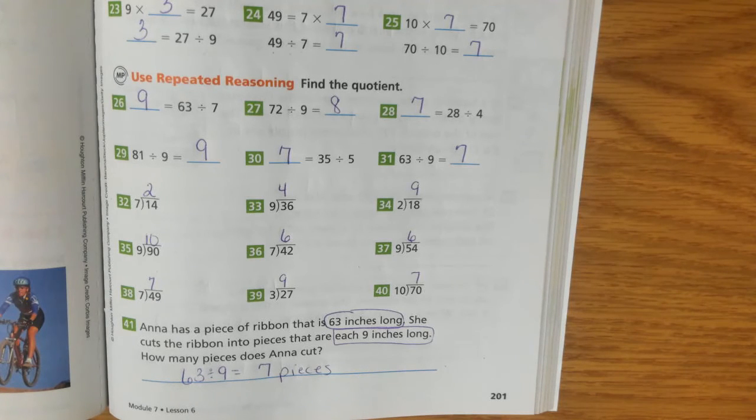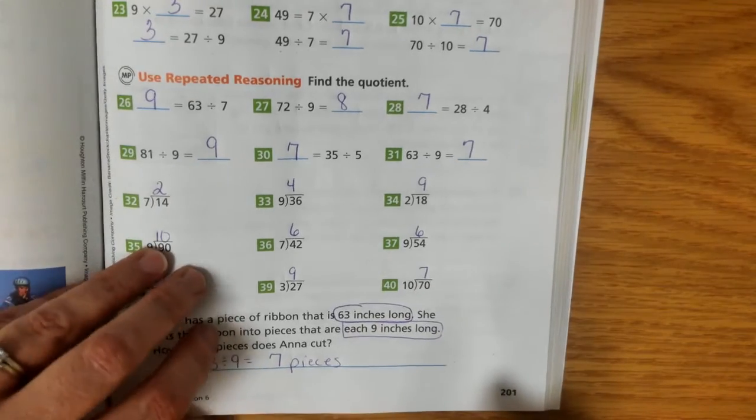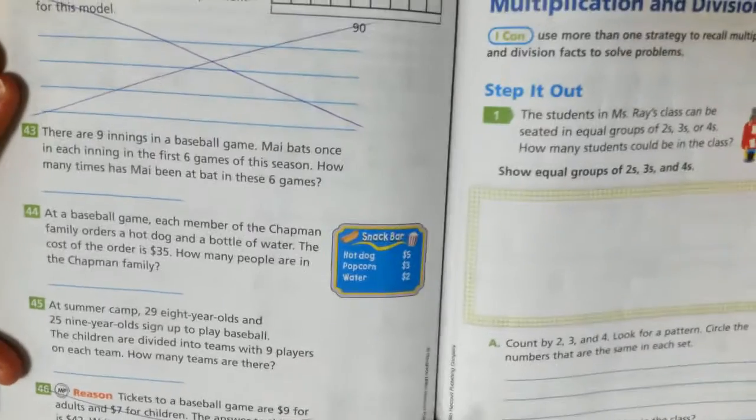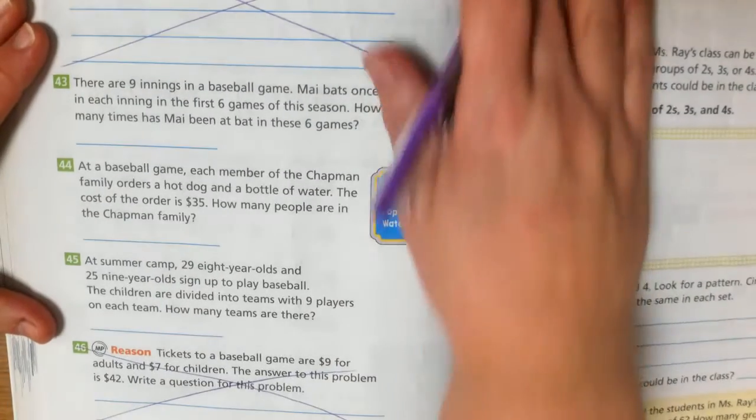And our last page, we are going to skip again 42 and 46. We're just going to do 43, 44, and 45.